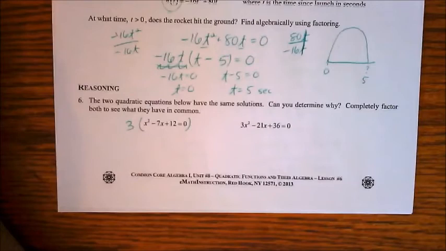Alright, so it's asking, can you determine why they have the same solutions? So if you take a look through the second one, this has a 3 as its coefficient. This is 21 where this is 7. This is 36 where this is 12. Basically, these have the same solutions because it's basically this one times 3. And so even though you're multiplying by 3, it's still going to go through the same zeros if you were to graph it. You could test that on a calculator if you wanted to. You could completely factor and see why. But essentially, one's just multiplied by 3.